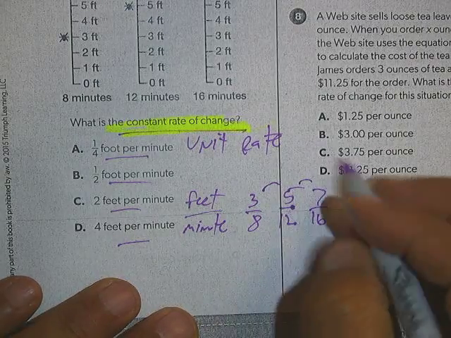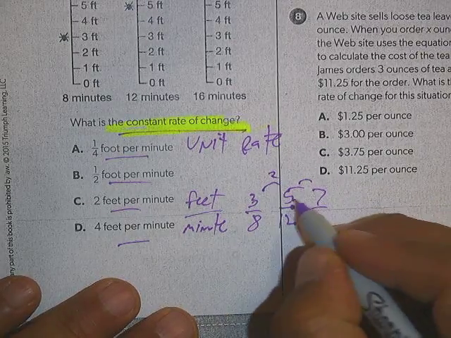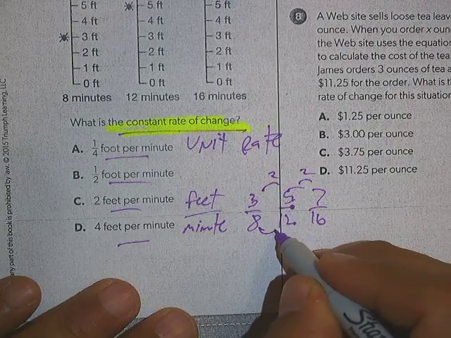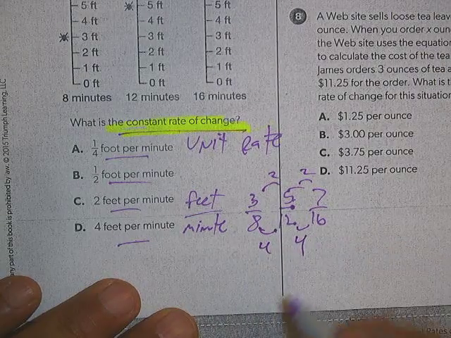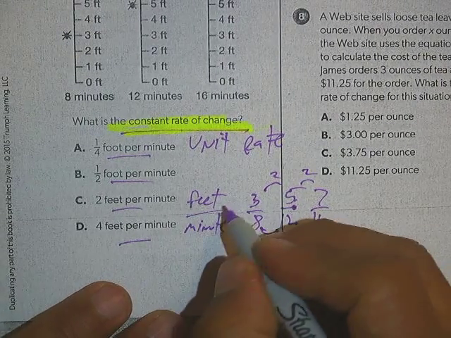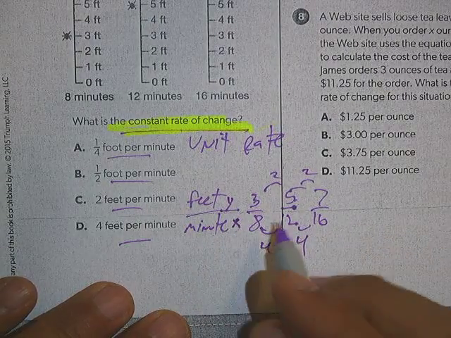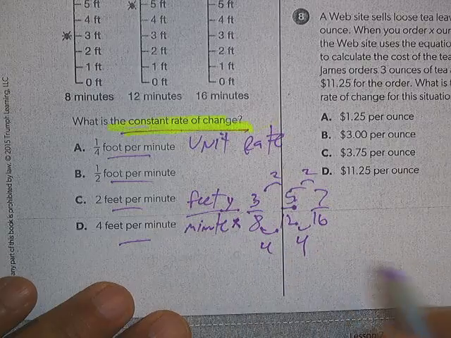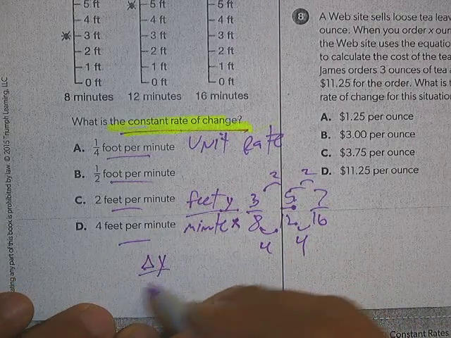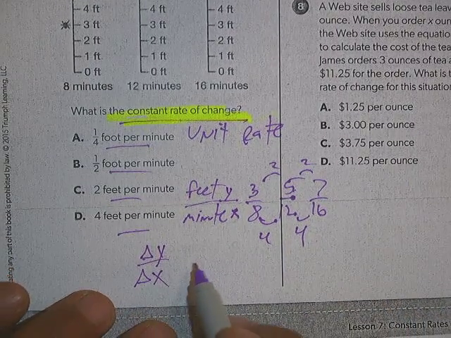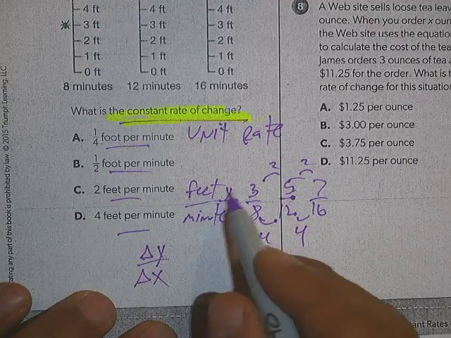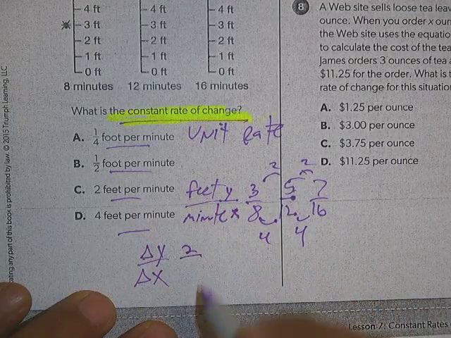And so now I'm going to look at the first one. 8 minutes, I'm at 3 feet. 12 minutes, I'm at 5 feet. 16 minutes, I'm at 7 feet. So what is the pattern? In other words, what is the rate of change? How much has passed? From 3 to 5, we went 2. From 5 to 7, we went 2. What about minutes? How many minutes?